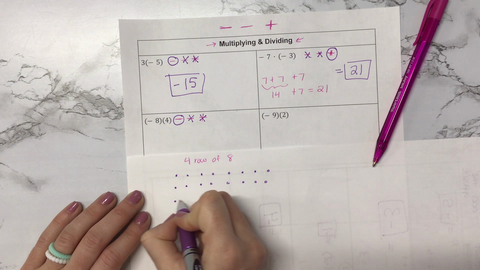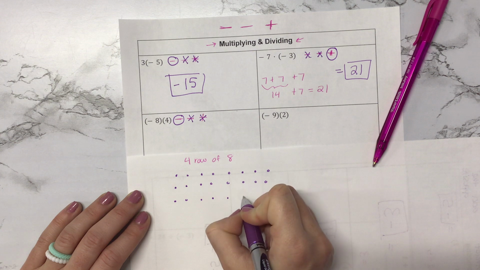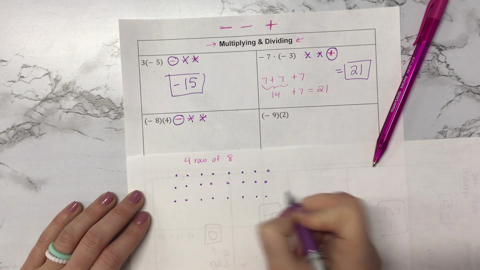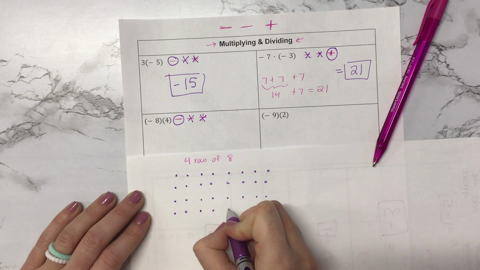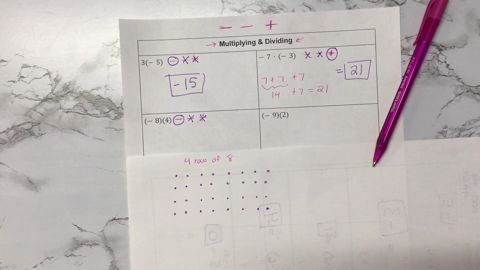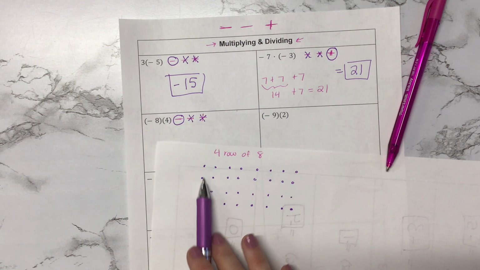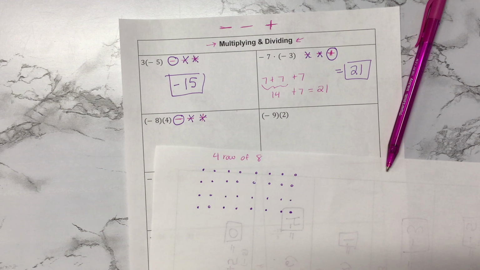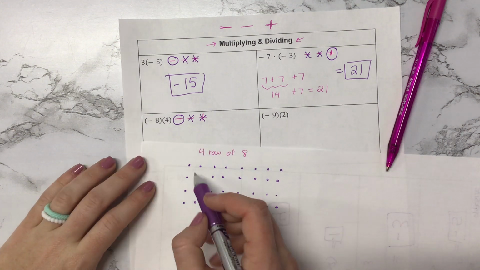My third row. My fourth row. 2, 3, 4, 5, 6, 7, 8. So I have 8, and then I have it 4 times.